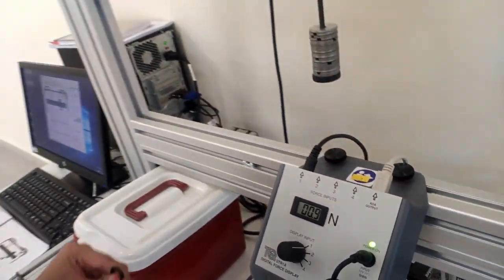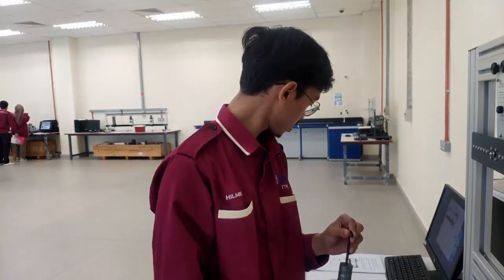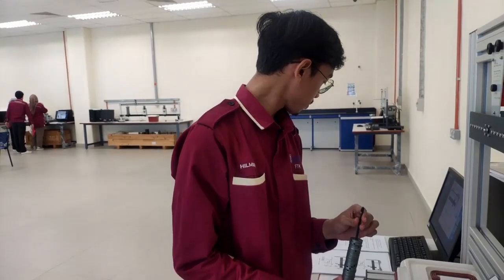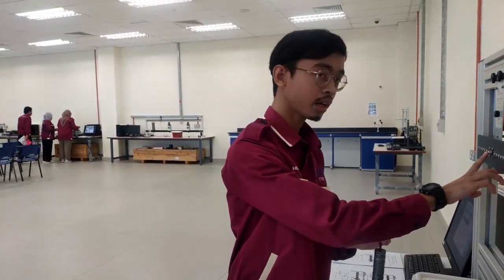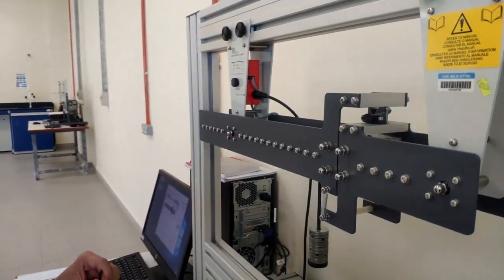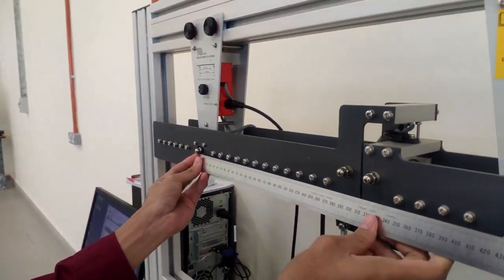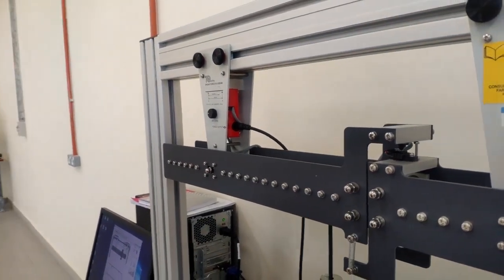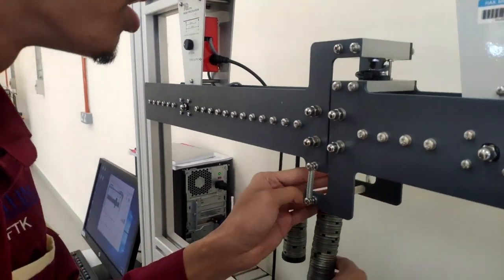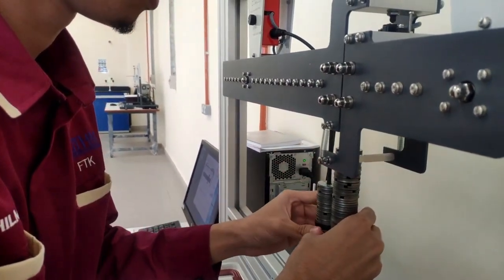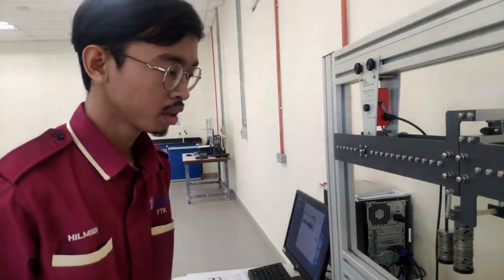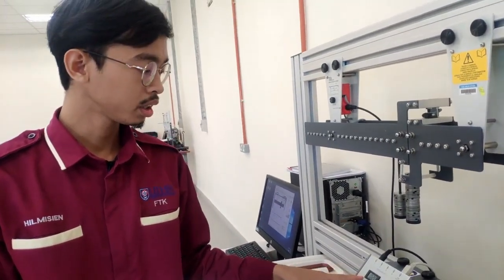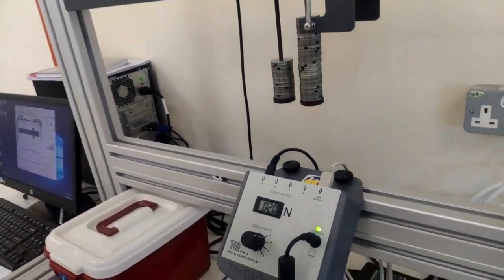Next we add the 400 gram from RA. The length is 260 millimeter. So the 260 is here, and we put the 400 gram on the beam. Then we can get from the digital force display that the shear is 2 Newton. That's all for experiment 2.